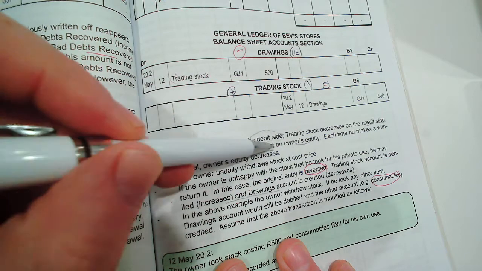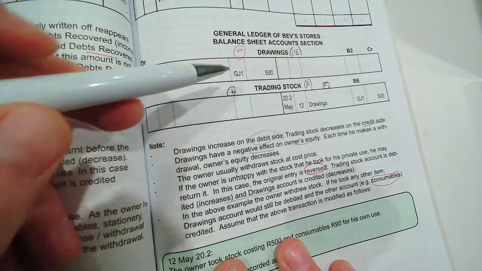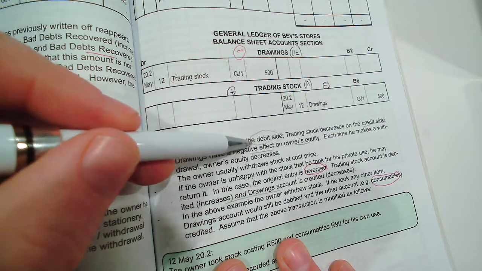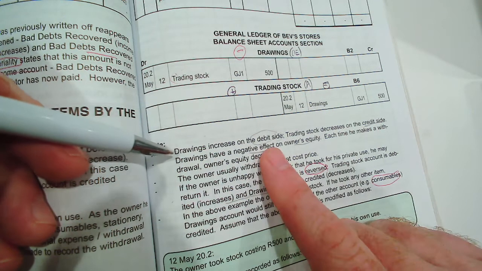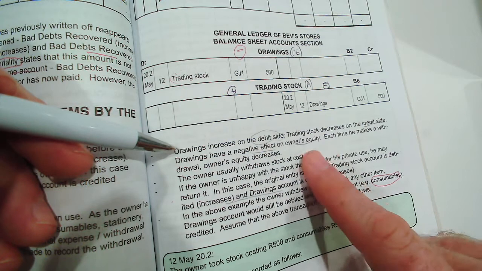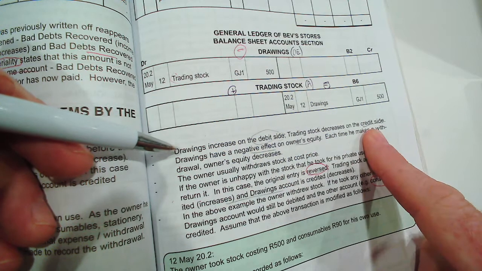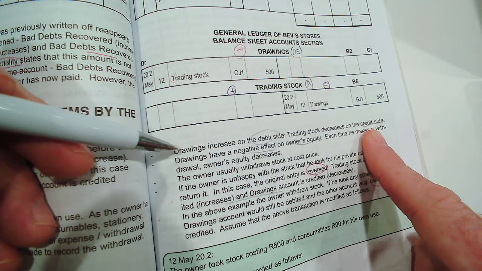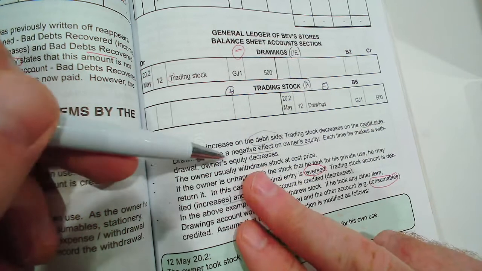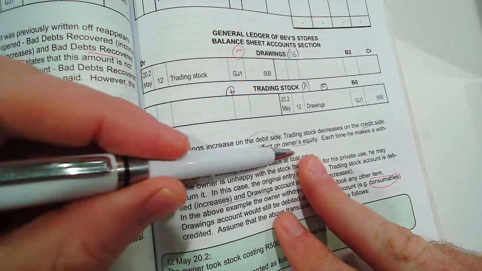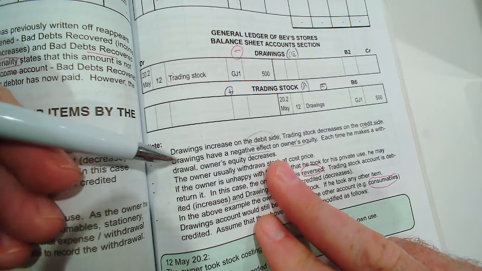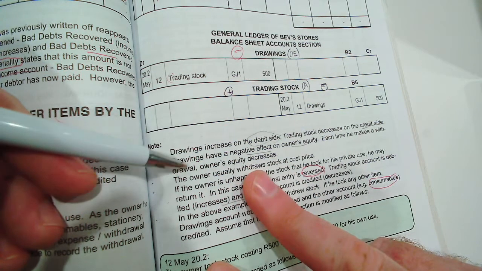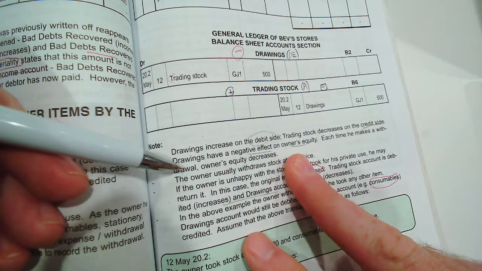Drawings increase on the debit side, trading stock decreases on the credit side. So drawings as such increases, but you know how to put it, that you must put it on the debit side because it decreases owner's equity. Trading stock is an asset and decreases on the credit side. Drawings has a negative effect on the owner's equity, and I normally teach you to work out which side to put it by thinking of drawings as owner's equity.